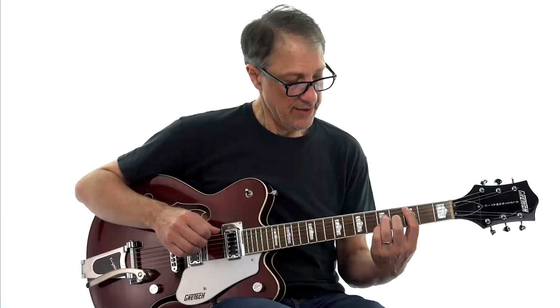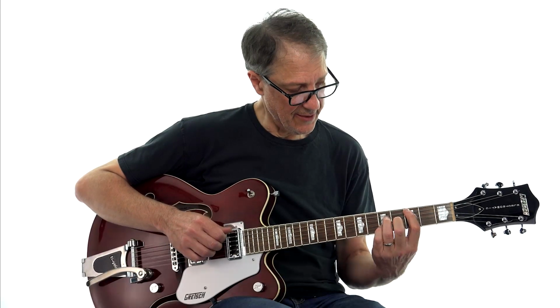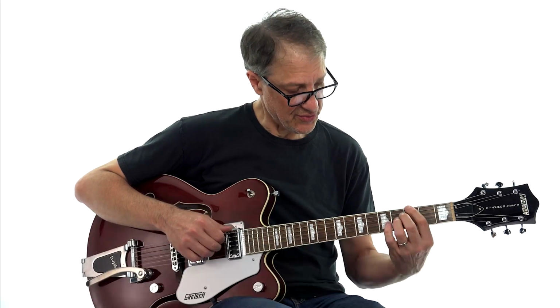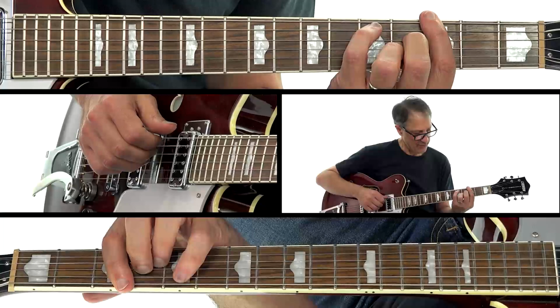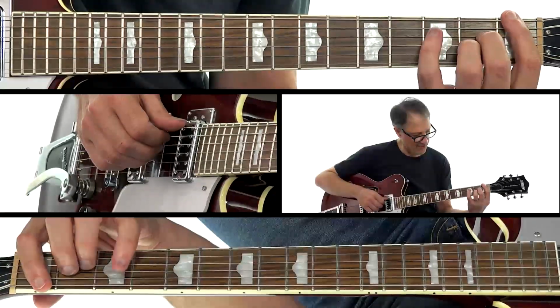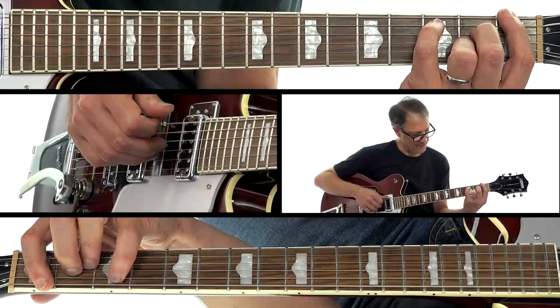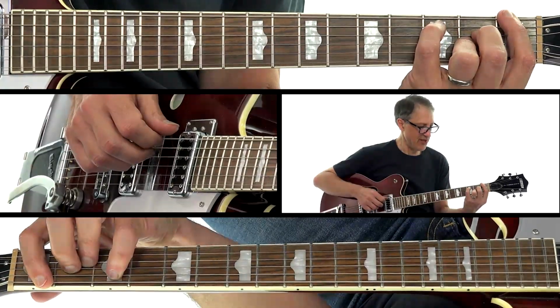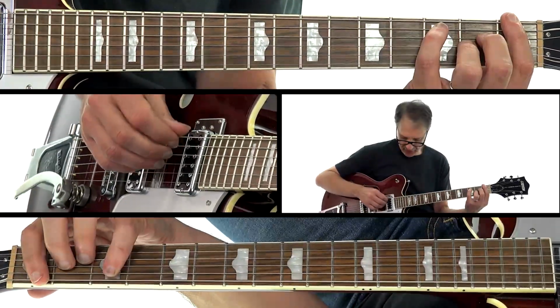Then you're going to do the same thing with the root on the sixth string. And with the sixth string, here's the shape that you may not be familiar with. Let's start in F. So we don't use any open strings right now. So that's an F major 7. Notice that we are using 4 notes at a time.